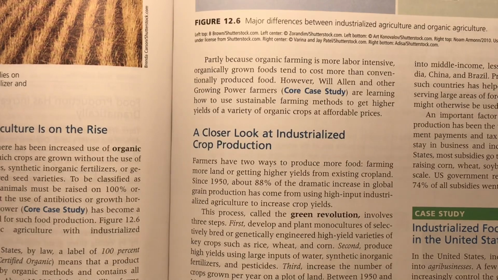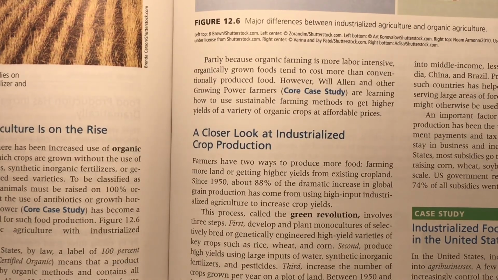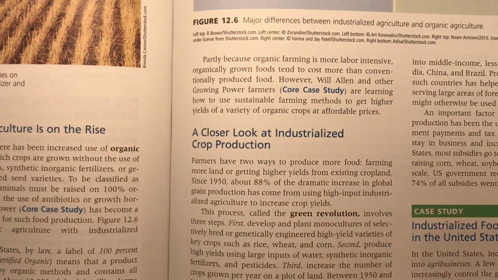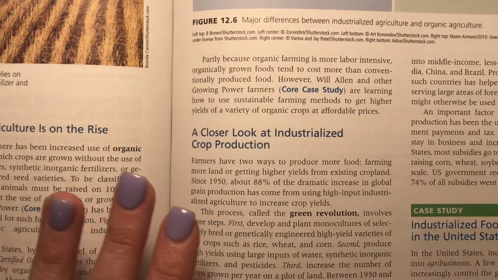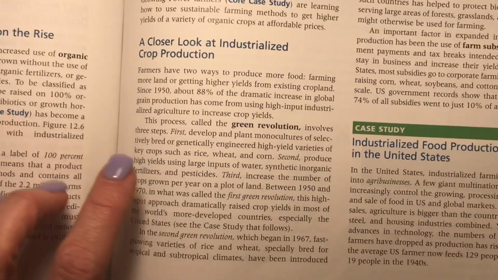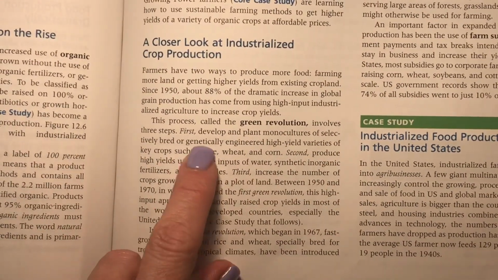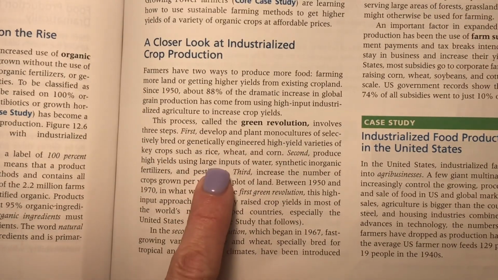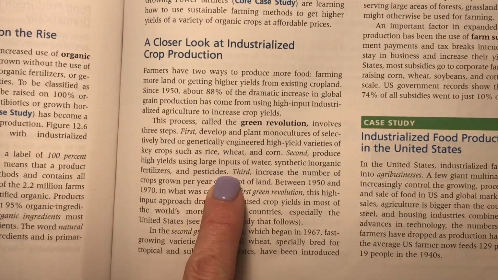Okay, so moving back to the questions. What are the 3 steps involved in the process called Green Revolution? Side note, if I keep mentioning topics and then not wrapping it up, that's what class is for. This is all background information. So for the Green Revolution, develop and plant monocultures of a lot of times genetically engineered things. We're going to talk about what that is and whether or not it's good.